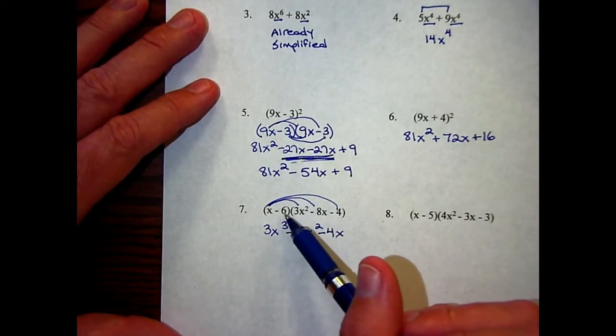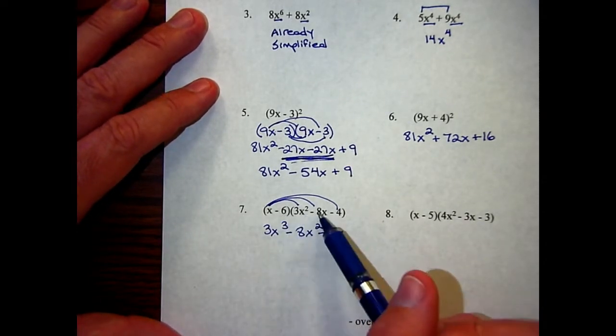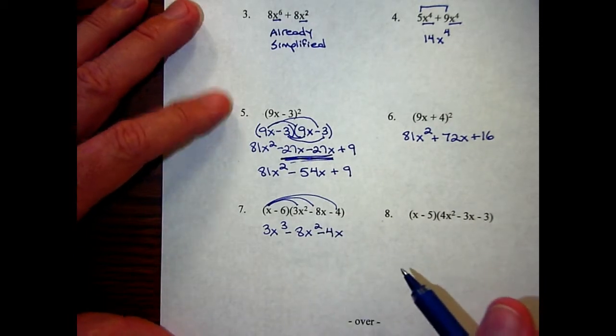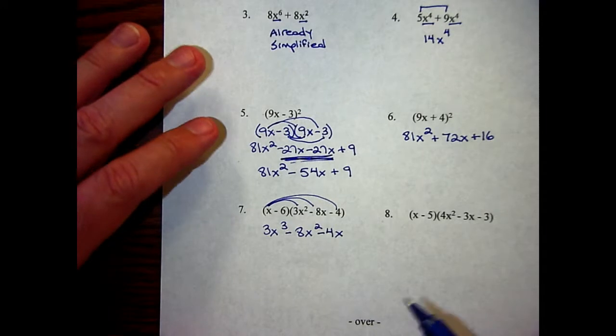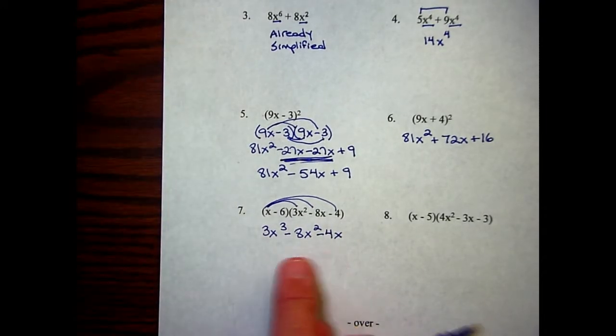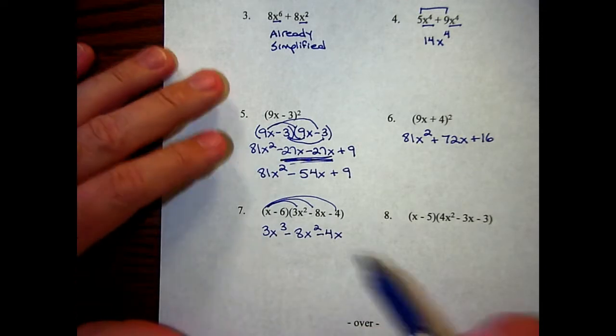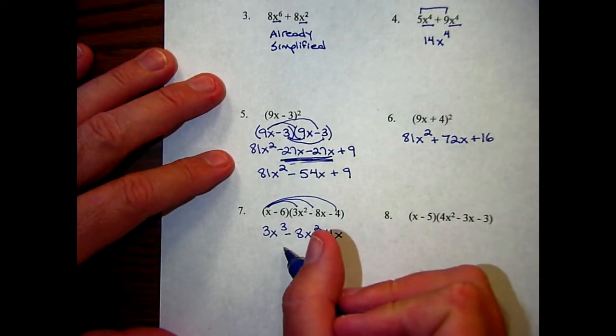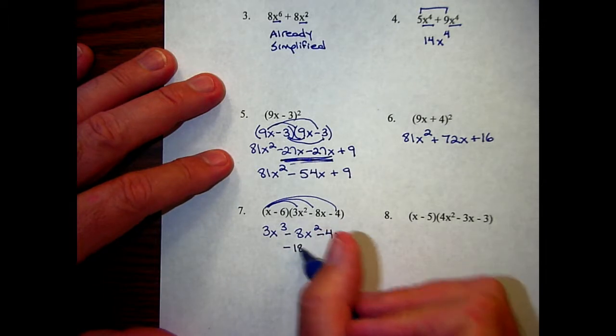Now I'm going to multiply the negative 6 by all 3 of these terms, and that will give me a second row. And as I write this row, I'm going to write the like terms underneath the like terms in the top row. So negative 6 times 3x squared is negative 18x squared.